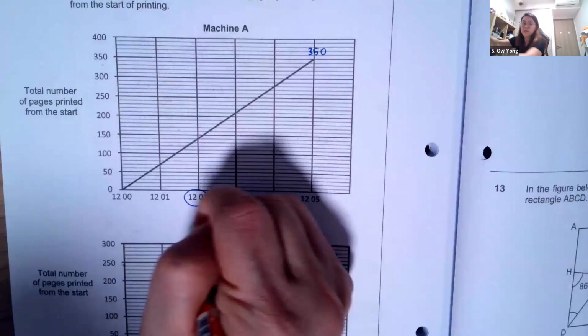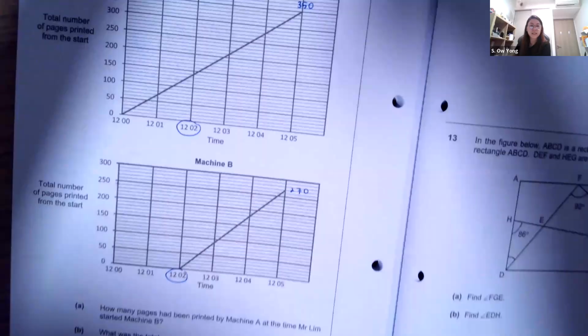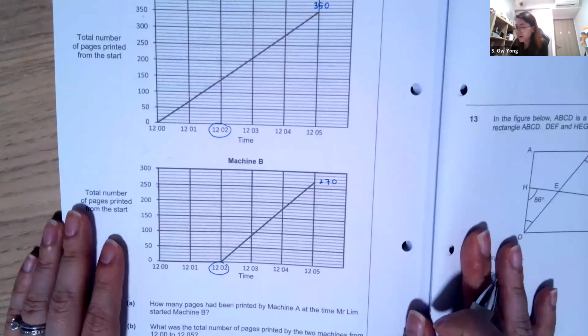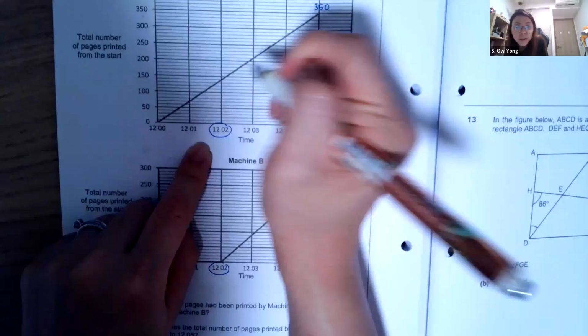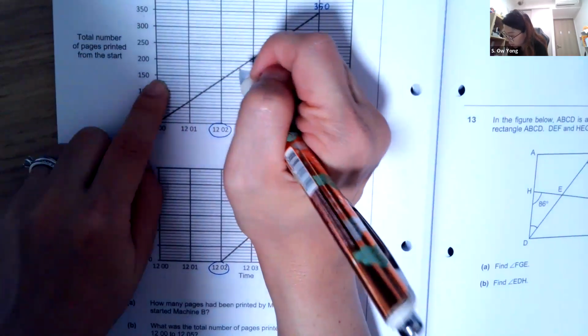At 12:02, when machine B just started, how much did machine A already print? If you look carefully using a ruler, it's actually 140. So your part A answer is 140.